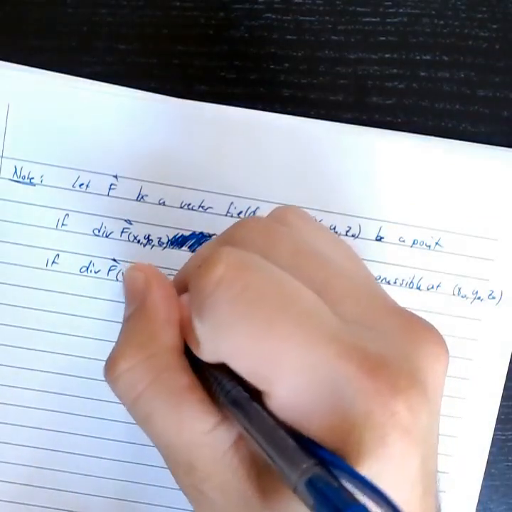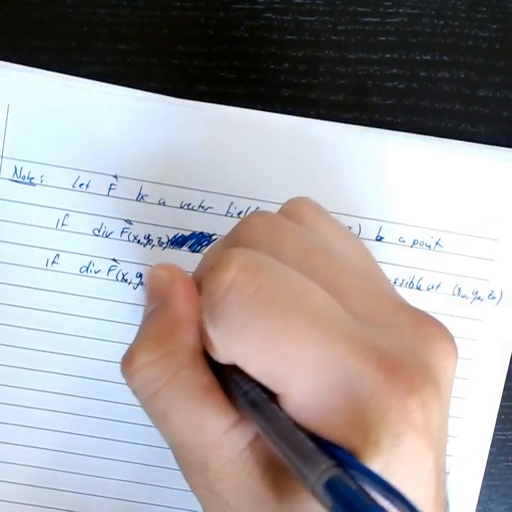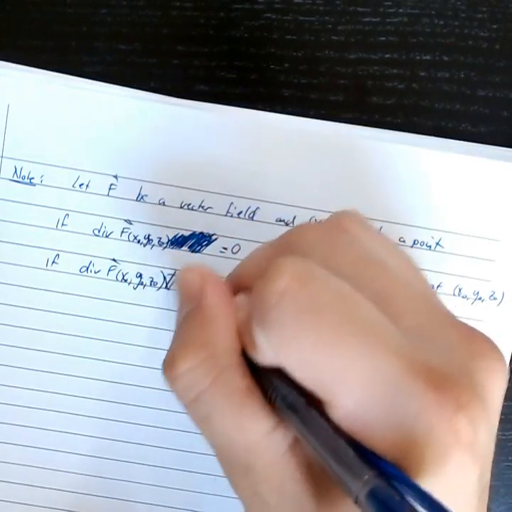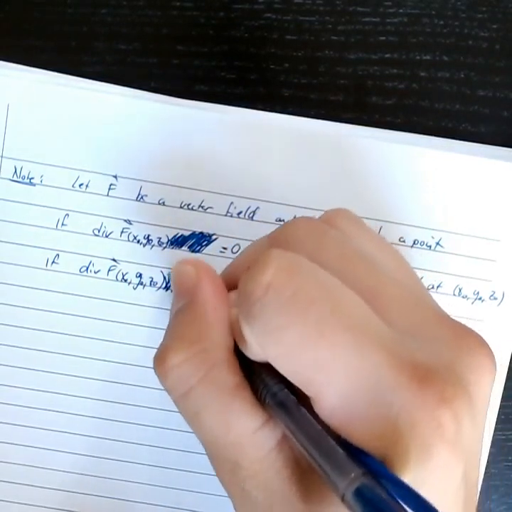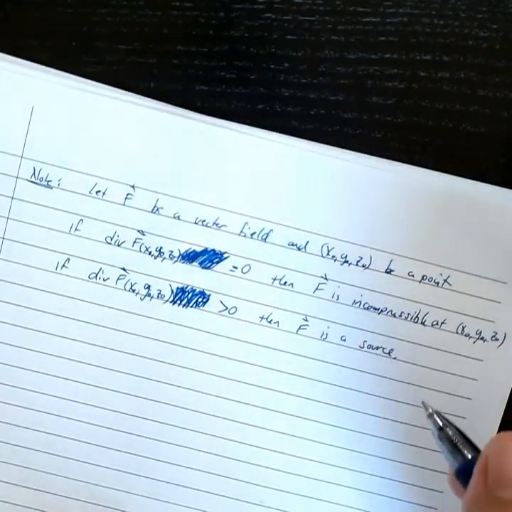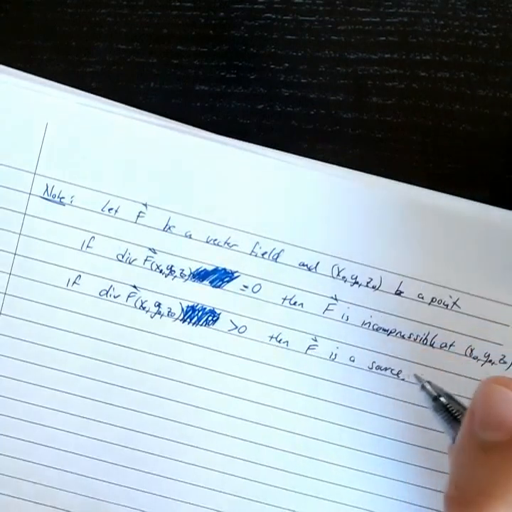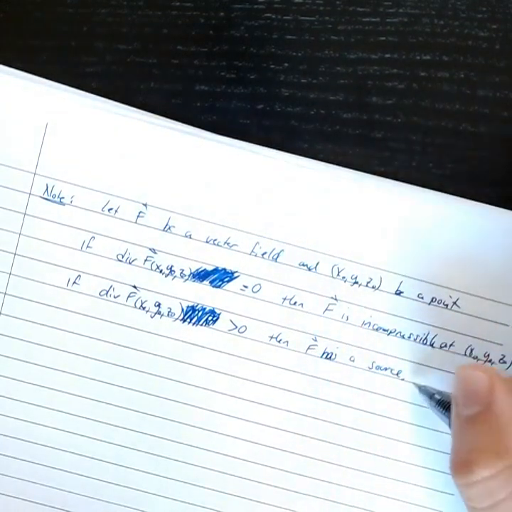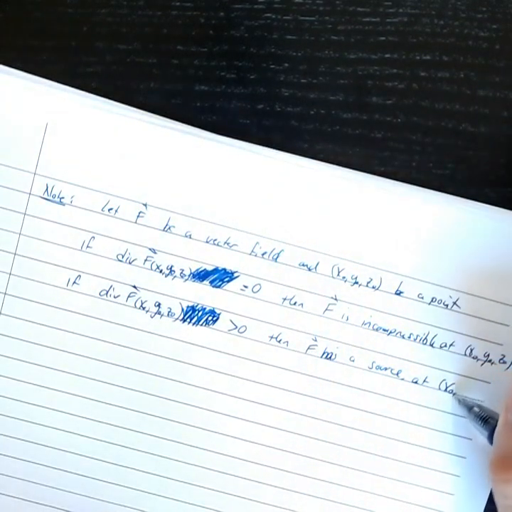Incompressible at (x₀, y₀, z₀). If the divergence of F at (x₀, y₀, z₀) is greater than 0, then F has a source at (x₀, y₀, z₀).